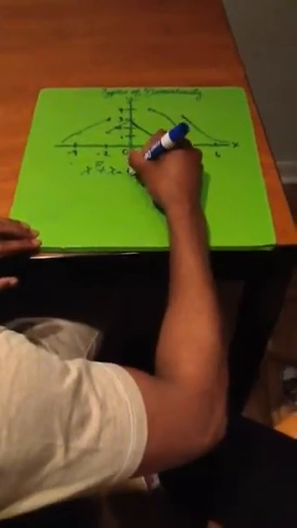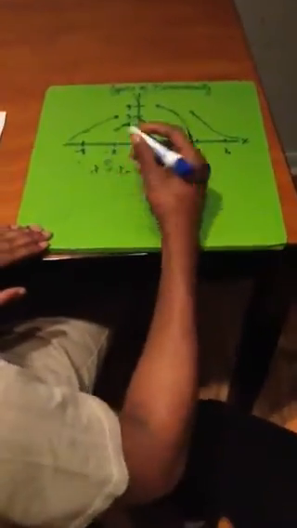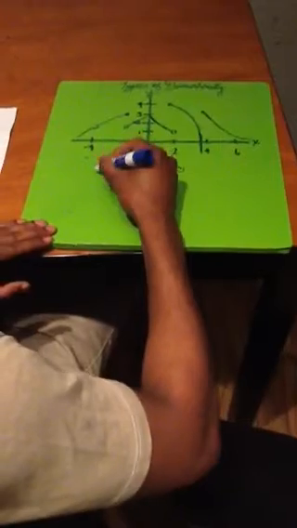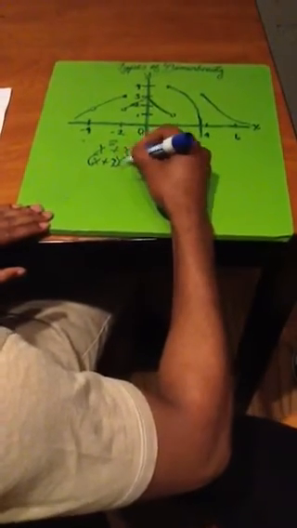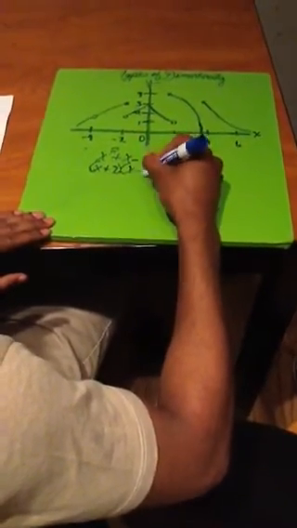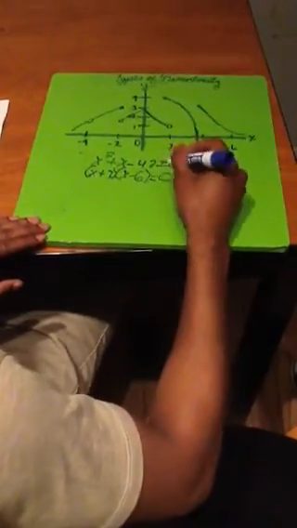I'm going to do the same thing, but as x squared plus x minus 42 equals 0. The denominator can't be 0. The denominator can't be 0. So I'm going to factor this, which is x plus 7 and x minus 6 equals 0.